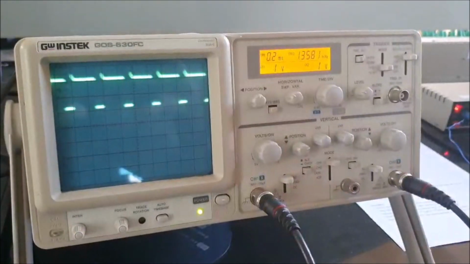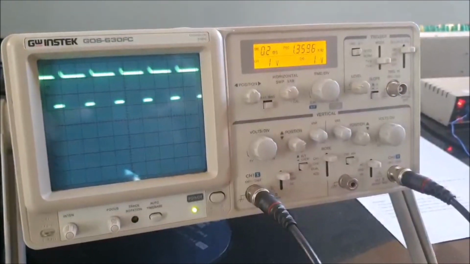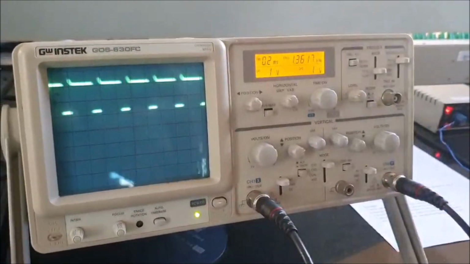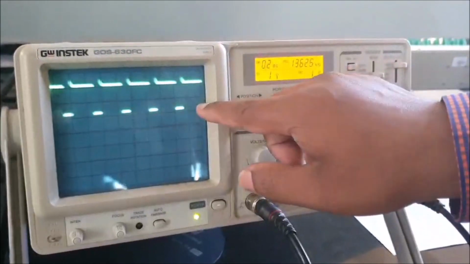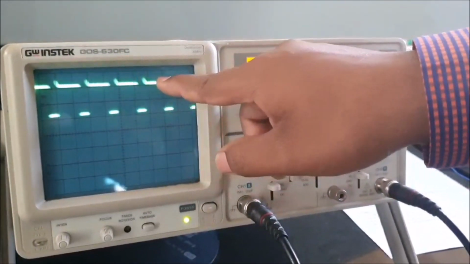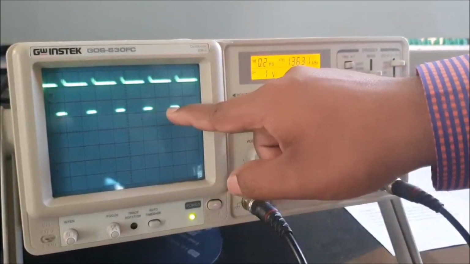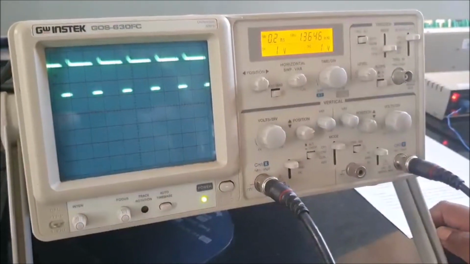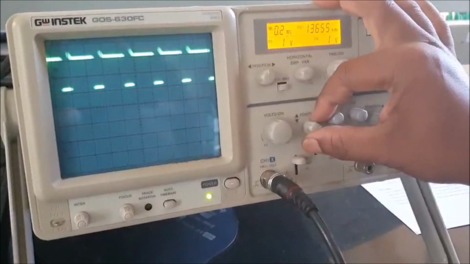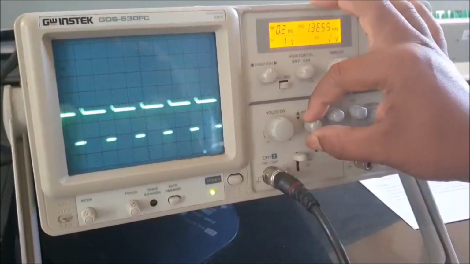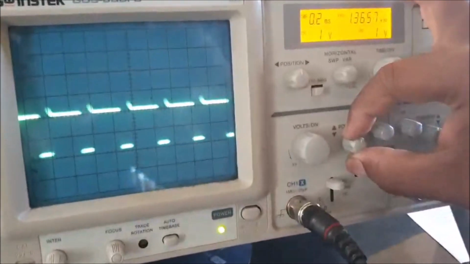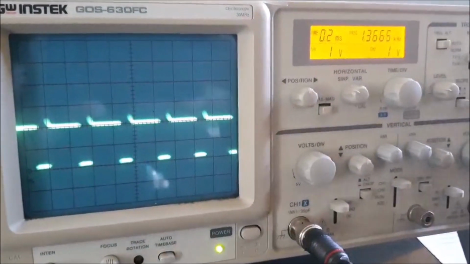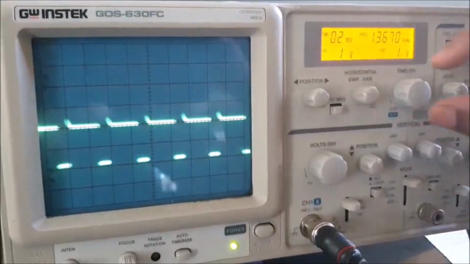So channel 1, the positive connection of channel 1 is connected to the 3rd pin of a 555 timer IC. So this is the output of a 555 timer IC. The upper level is called the T on and the lower level is called the T off. Now we need to measure the value of T on as well as the T off. So I will be using the position button, and I will bring this T on to the middle by using the position buttons.